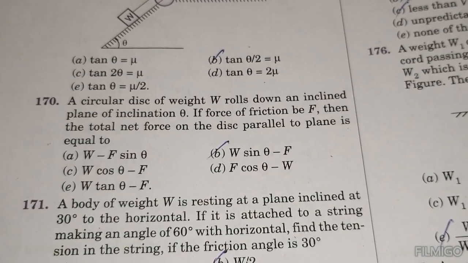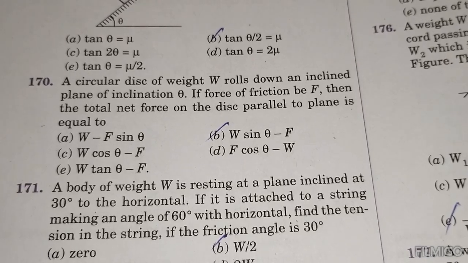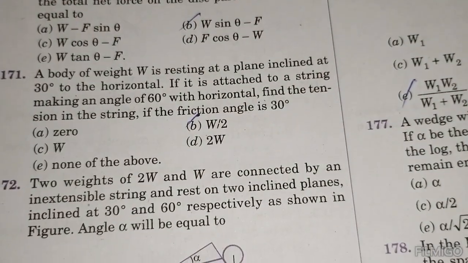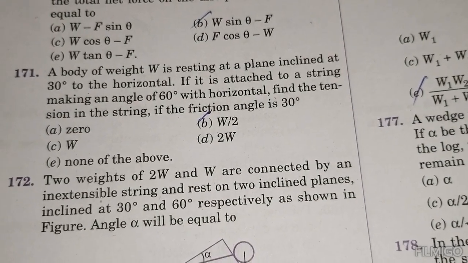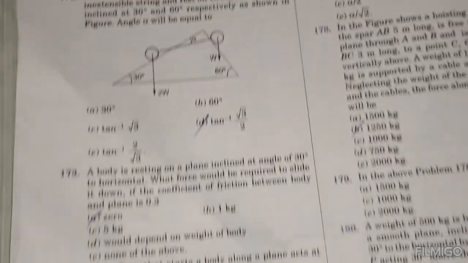A circular disc rolls down an inclined plane of angle theta with force F. Then the total net force on the disc parallel to the plane is equal to W sin theta minus F. 30 degrees, W by 2, tan inverse of.